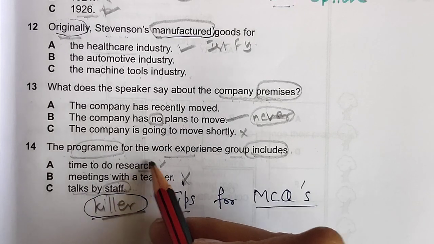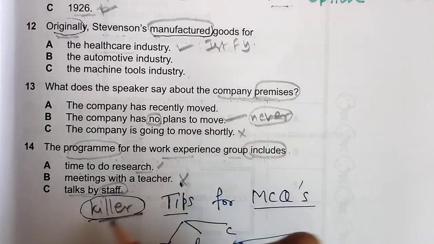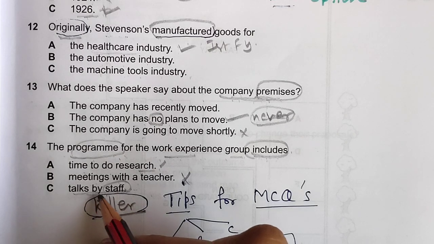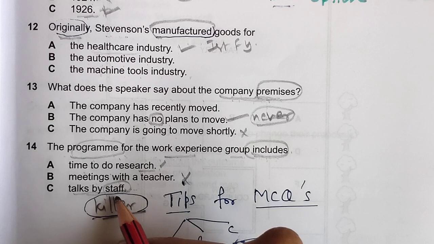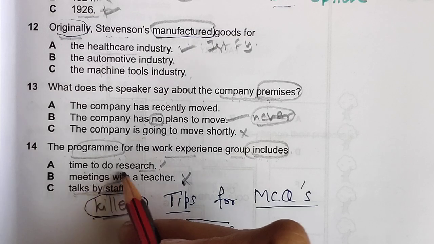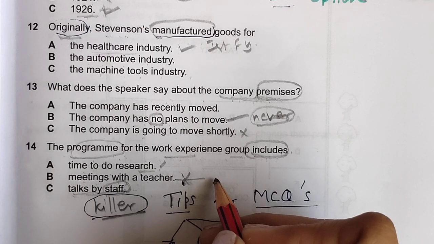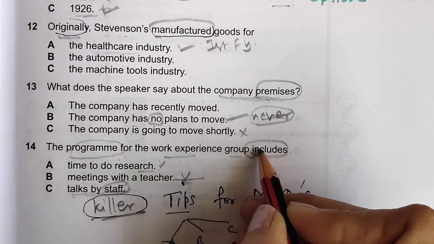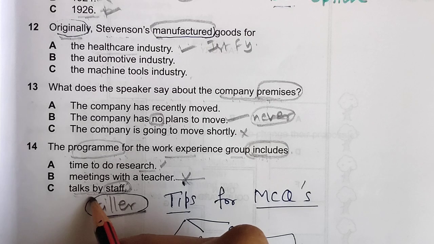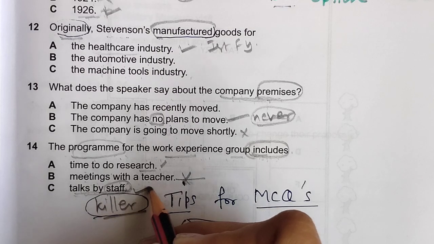Okay, the program for the work experience group includes what? Initially she said most mornings you will get a talk by a manager. Manager means staff, so talks by staff. She also talked about the teacher in the past, so that would not be the answer, because they are asking about the program. The program for the work experience includes every day some presentations or talks by managers. So that is the thing, your answer will be there.